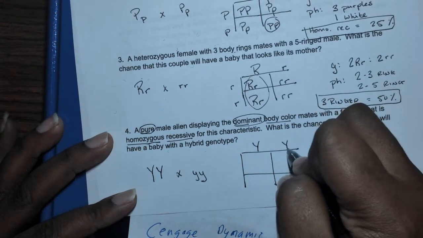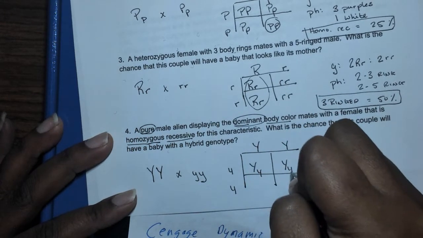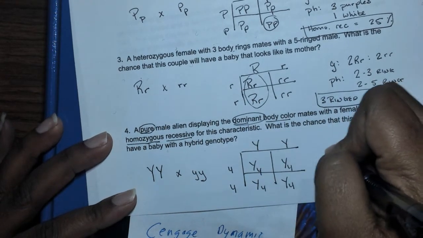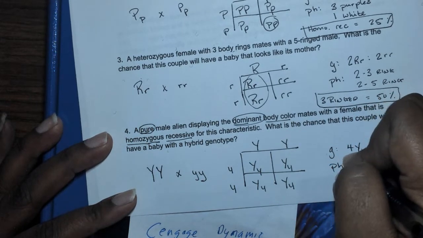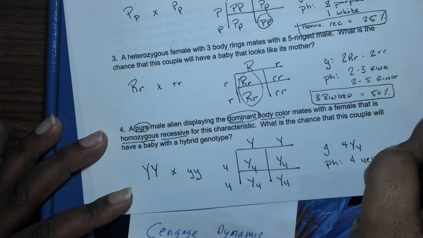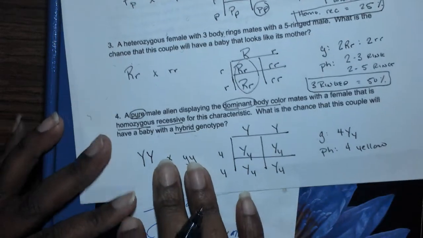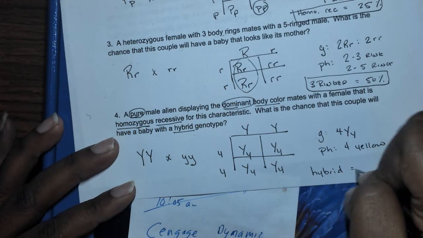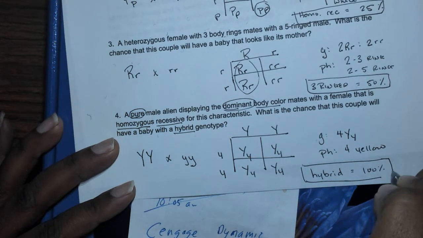Okay, law of segregation says they separate, and then here are the options for offspring, so that the genotype ratio is all big Y, little y, and the phenotype is all yellow. So what are the chances that they'll get a hybrid? Hybrid meaning heterozygous. And so the chances of hybrid is equal to 100% because all of the babies are heterozygous.